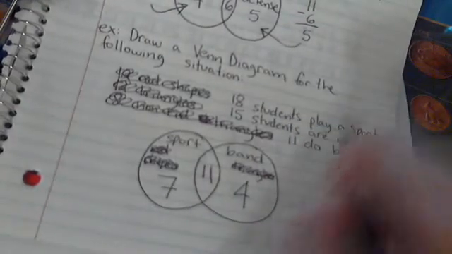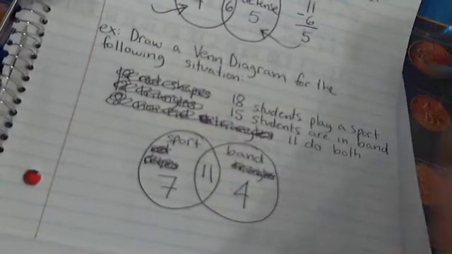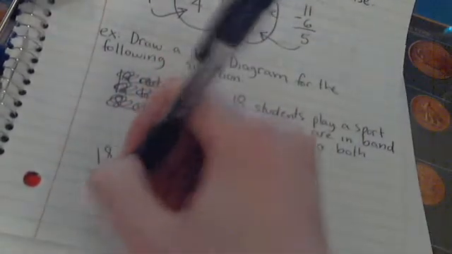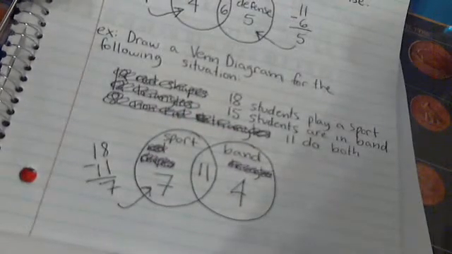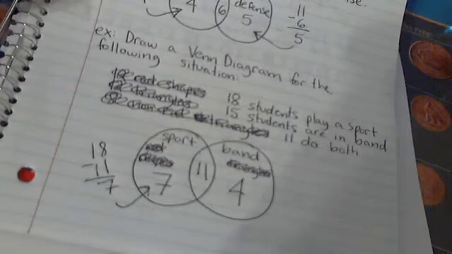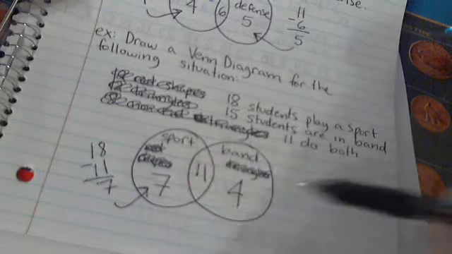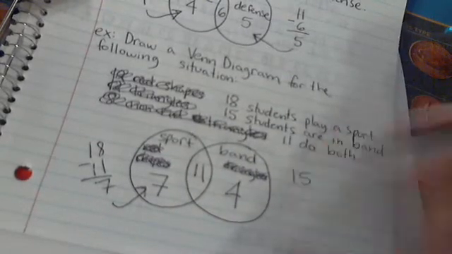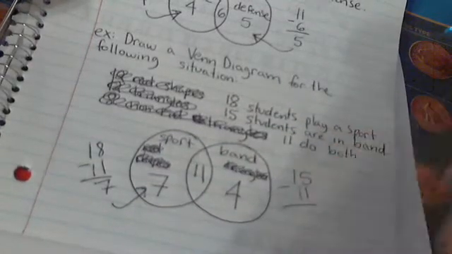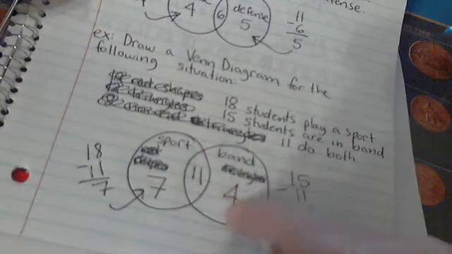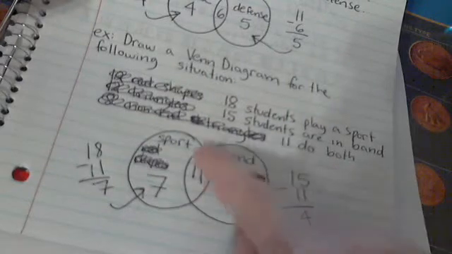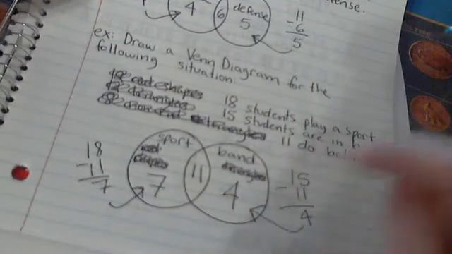Now, 18 students play sports. 11 of them do band too. So I'm going to have to do 18 minus 11. That equals 7. So these 7 only like to play sports. They do not do band, they just do sports. But 11 do both. Now over here, I have 15 people who do band. But 11 of them also do sports. So let's see how many people just do band. I'm going to subtract. Looks like 4 people just do band. So 11 plus 4 is 15 total people who do band. 11 do both, but only 4 just do band.